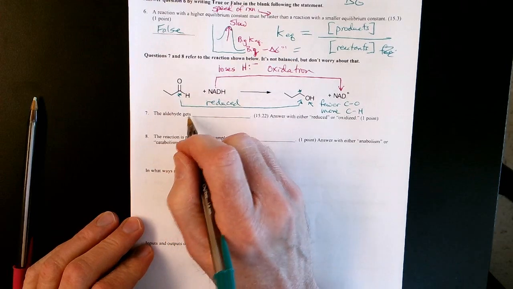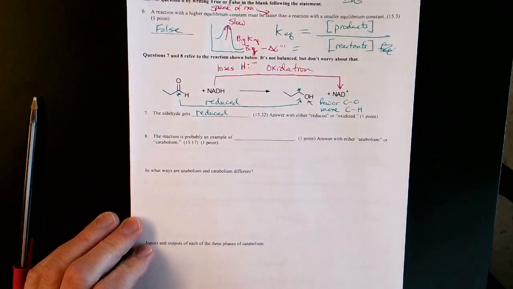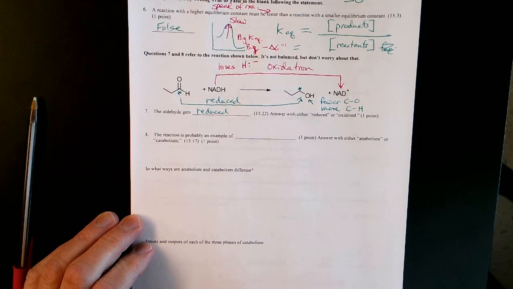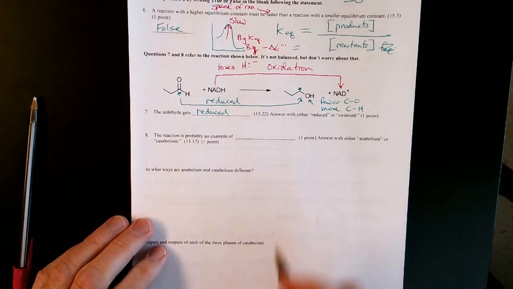Okay, so the aldehyde gets, just to finish this in the right blank, aldehyde gets reduced. And the reaction is probably an example of, what do you say? Should be anabolism or catabolism? Anabolism, remember, is something that tends to reduce little molecules and head them maybe towards bigger assemblages.